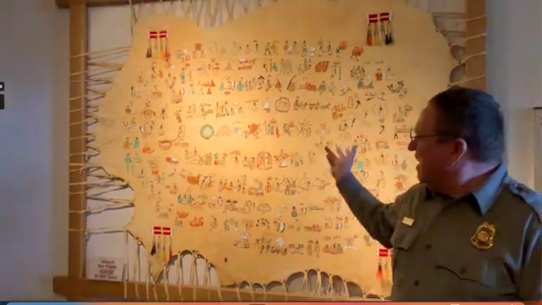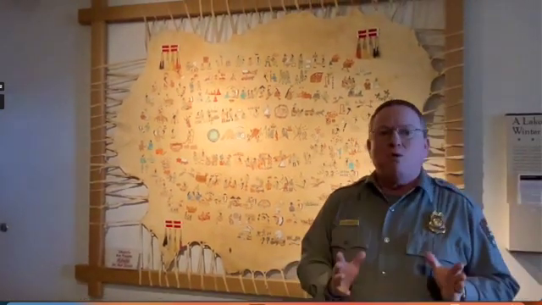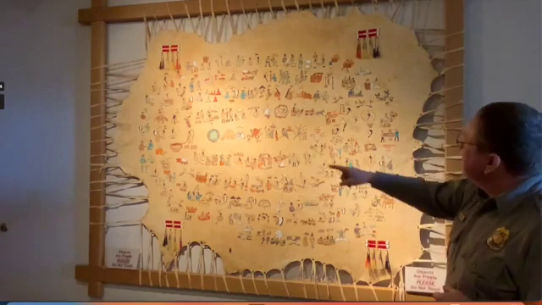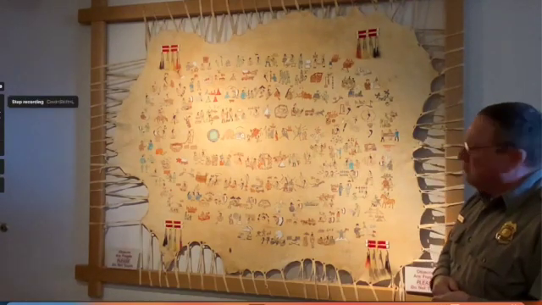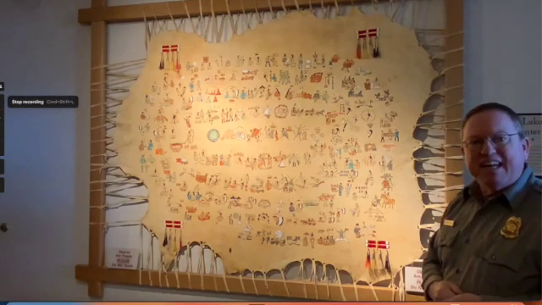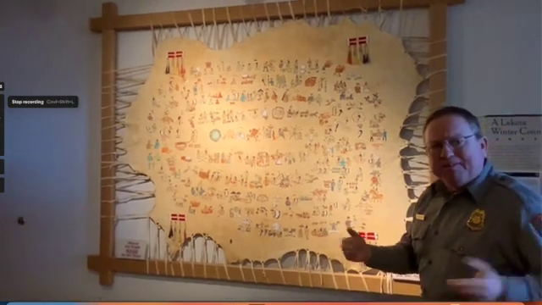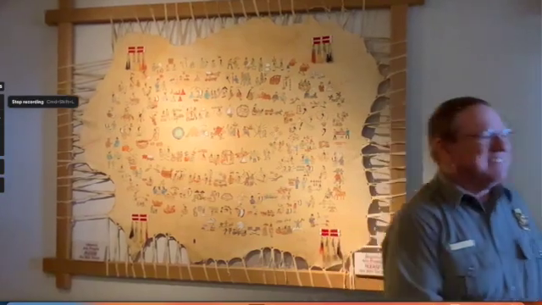If you have time, please come to Agate Fossil Beds, explore our winter count, and take a moment and look at some of these pictographs and see if you recognize any other important events. Back to you, Brenda.